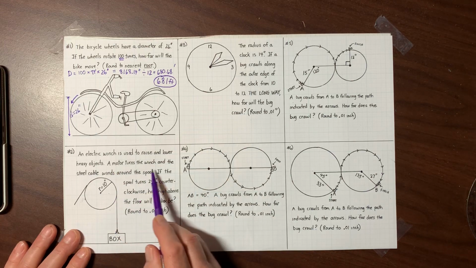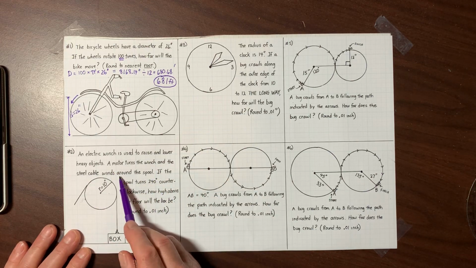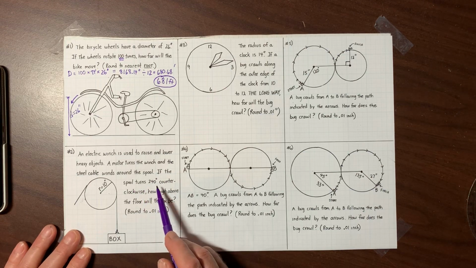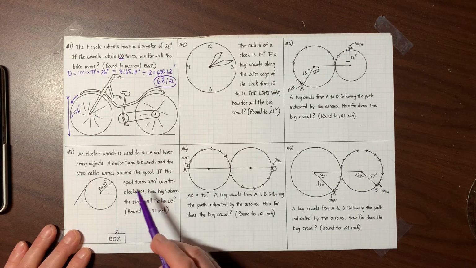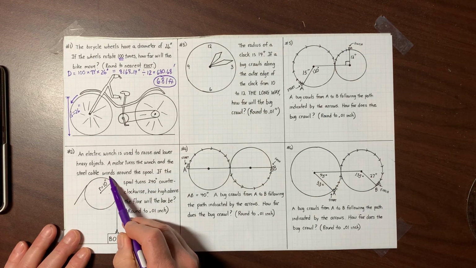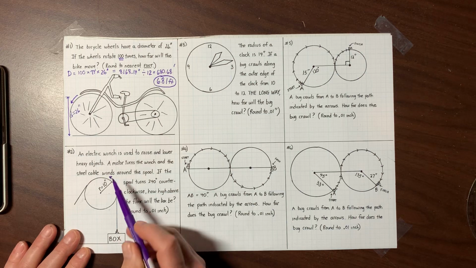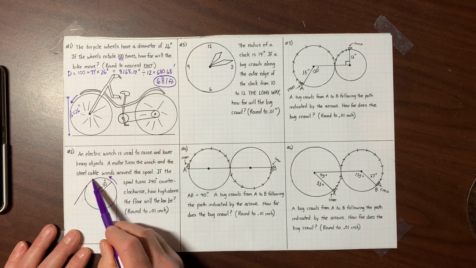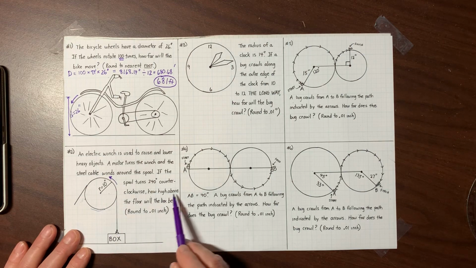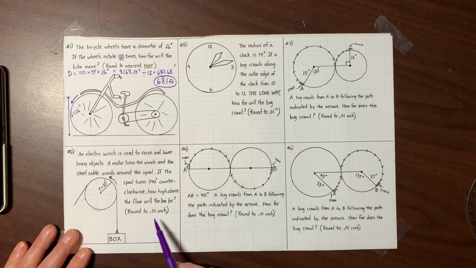A motor turns the winch, and the steel cable winds around the spool. If the spool turns 240 degrees counterclockwise, which is going to be this way, and you can see that if this rotates this way as I'm gesturing, that box is going to go up. How high above the floor will the box be?